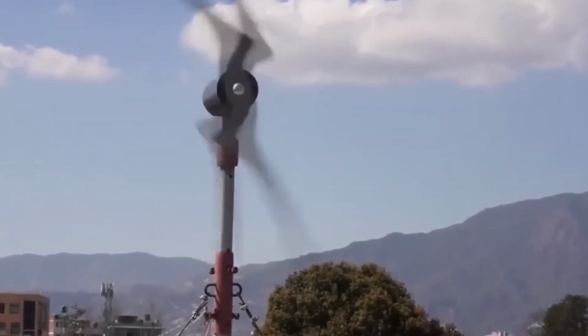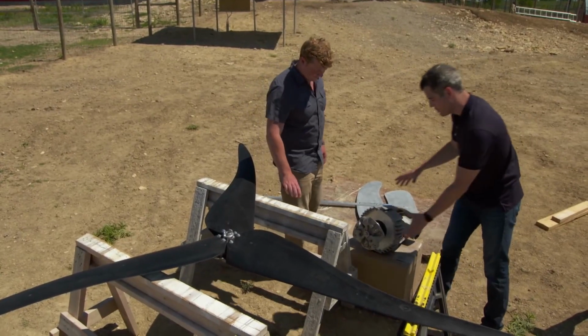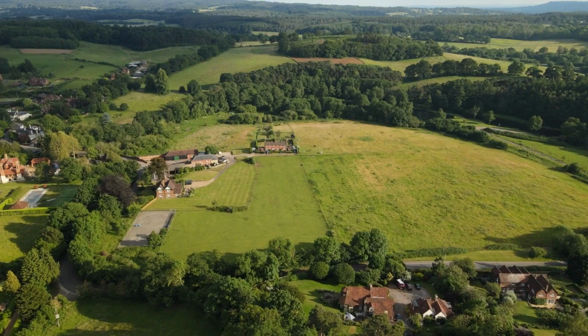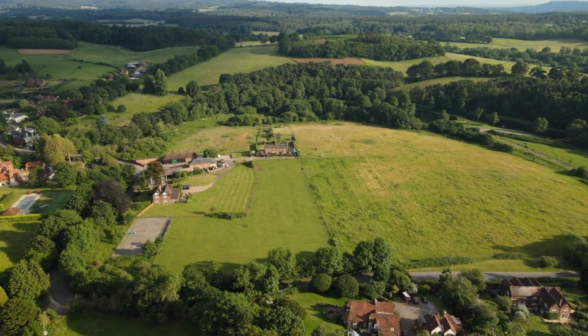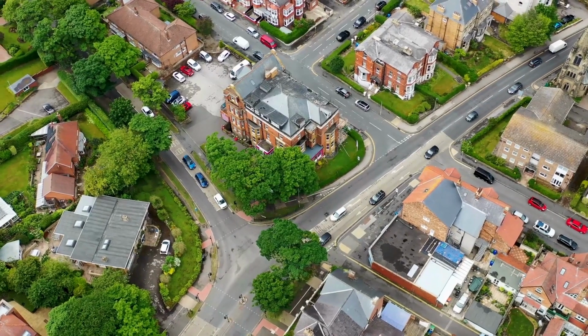Now, let me walk you through the important rules you need to have in mind if you want to install wind turbine in your home. If you live in a rural area away from other homes, it's easier to install wind turbines since they work best when they're higher up. But if you're in a semi-detached house or a more populated area, like a neighborhood, you'll need to get planning permission.